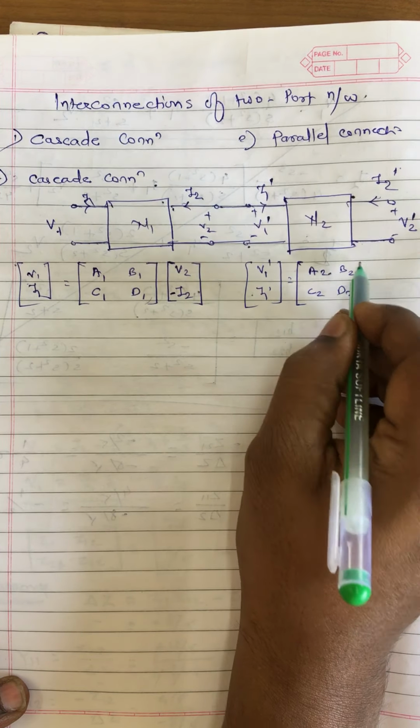Okay, now one twist is, check it, V1 dash is nothing but V2 and I1 dash is nothing but minus I2. See here, V2 is nothing but V1 dash and minus I2 is nothing but I1 dash. Am I right? So for the first part I can write: V1 I1 equal to A1 B1 C1 D1 of V2 minus I2. But V2 minus I2 is nothing but V1 dash I1 dash, so I can put it at this particular place: A2 B2 C2 D2 and it is V2 dash minus I2 dash.